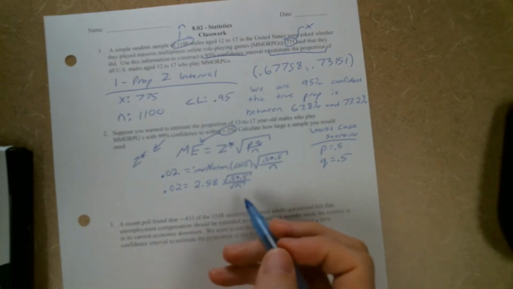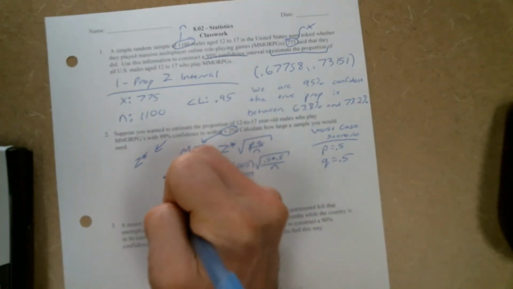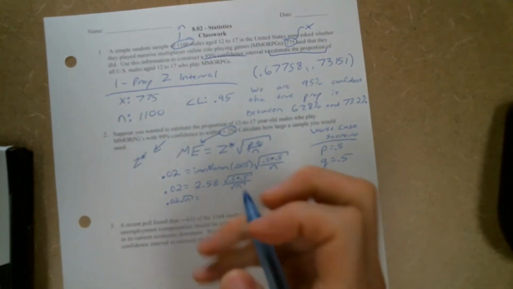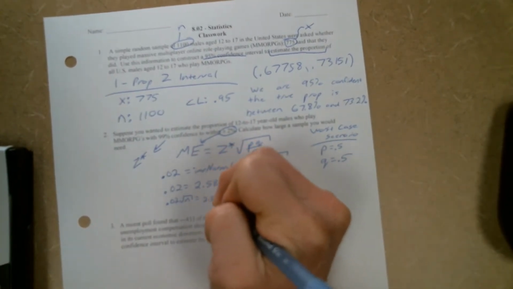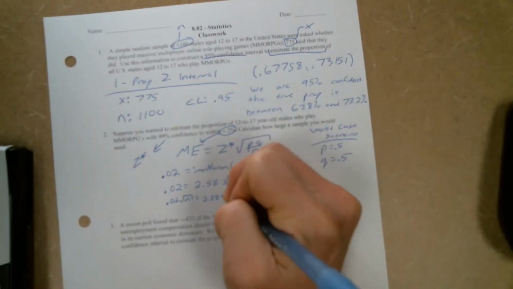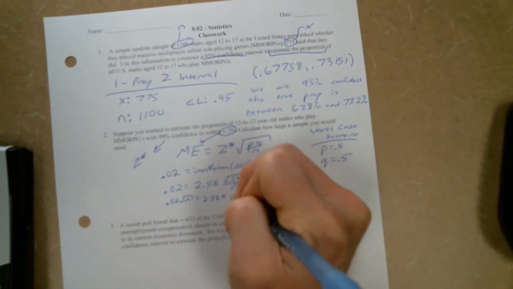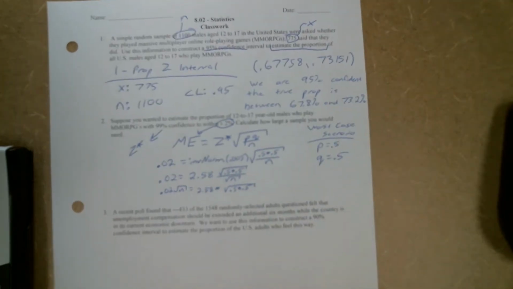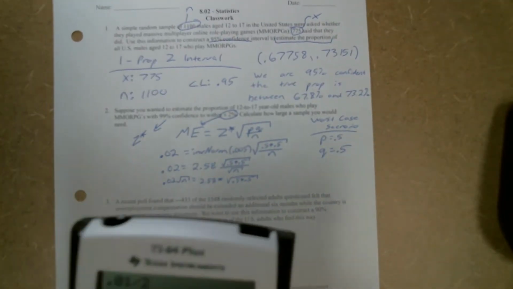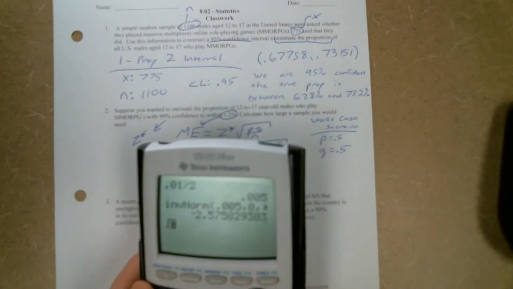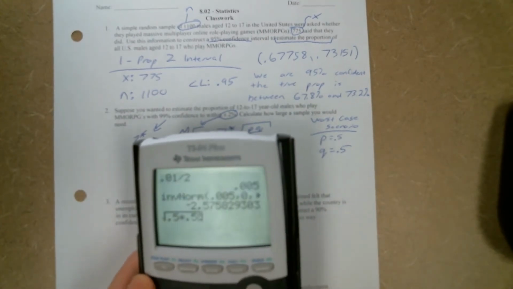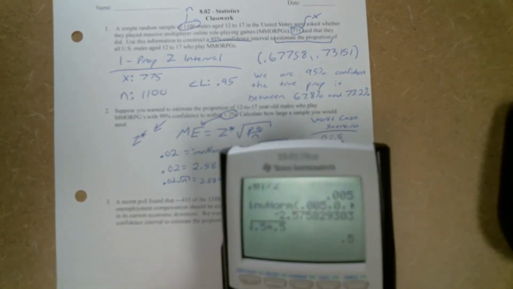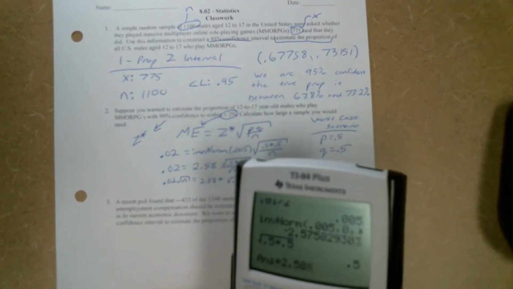All right. Multiply both sides by the square root of n. I get 0.02 square root of n equals 2.58 times the square root of 0.5 times 0.5. And then at this point, I usually just go and do the rest of it on my calculator. So the square root of 0.5 times 0.5 is just going to be 0.5 because you're squaring 0.5 and then taking the square root. Multiply that by 2.58.